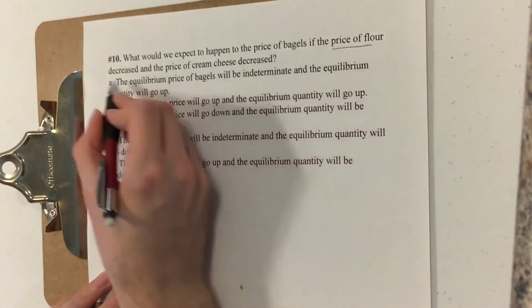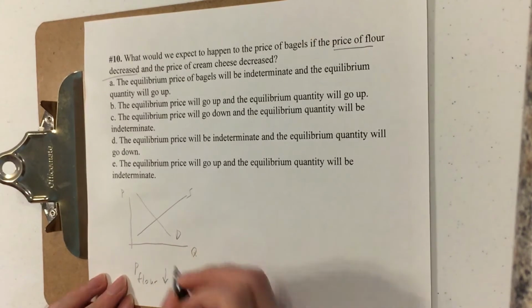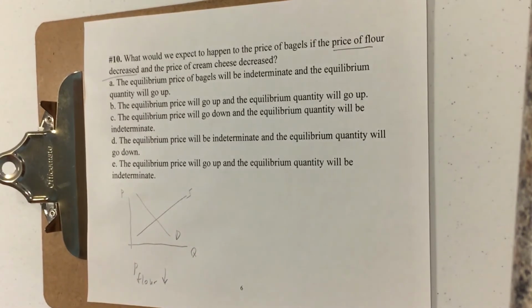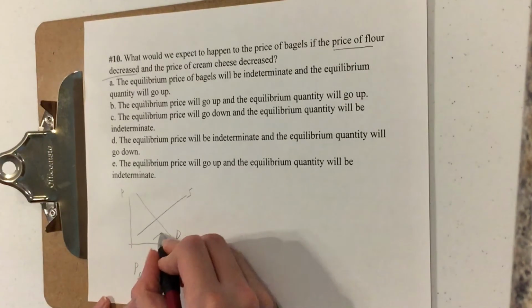So the price of flour goes down. What does that do? Flour is an ingredient to making bagels. If one of your ingredients gets cheaper, then that's a reduction in your costs for the firm, and that's going to shift supply. Supply is going to shift out.